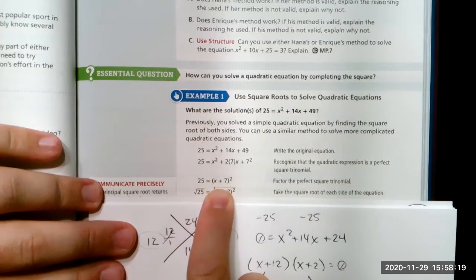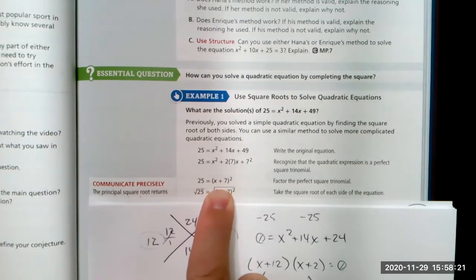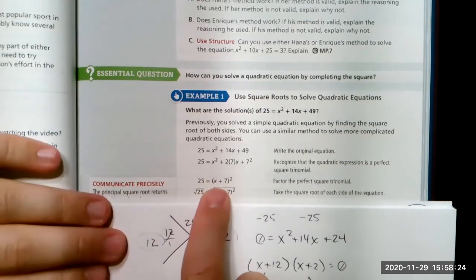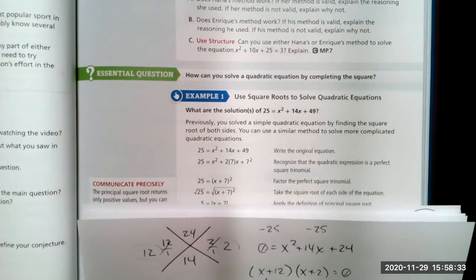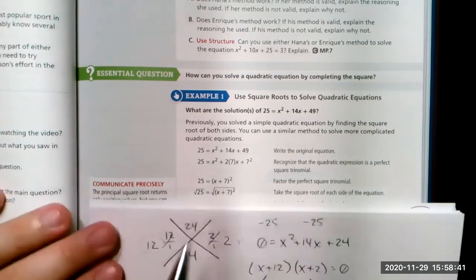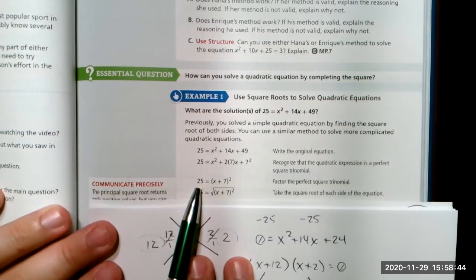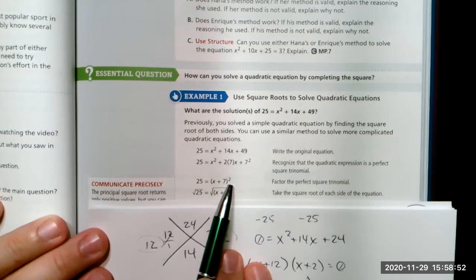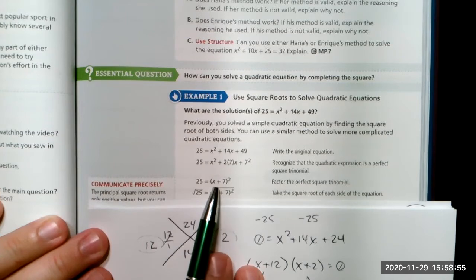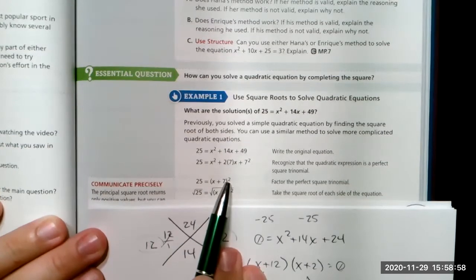But what they're also wanting you to notice, and again, this is one very specific type of problem, they're not always going to be like this, is that the right side's a perfect square, but so is the left side. 25 is a perfect square. Remember, the definition of a perfect square is anytime you take something and multiply it by itself, it gives you a perfect square. So in this case, 5 times 5 is 25. So 25 is a perfect square because 5 times itself is 25. X plus 7 squared is a perfect square because x plus 7 times x plus 7 is x plus 7 squared. They're the same thing.